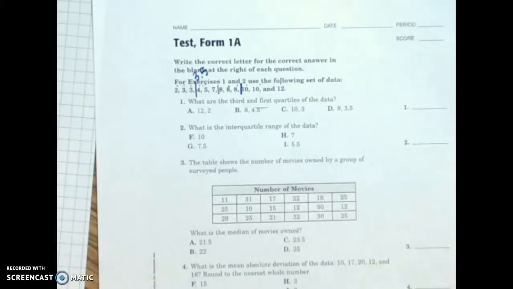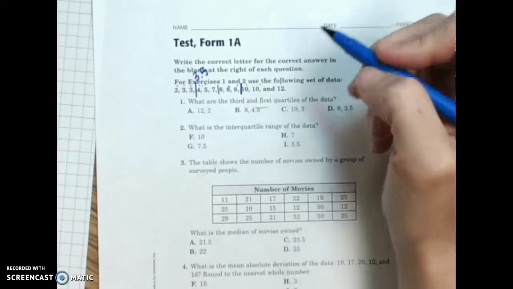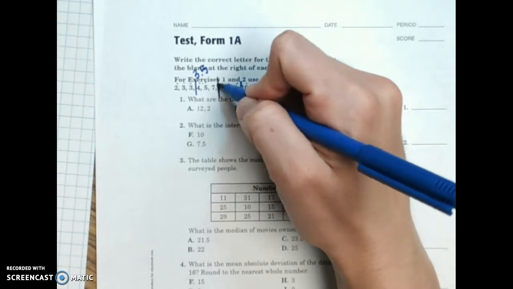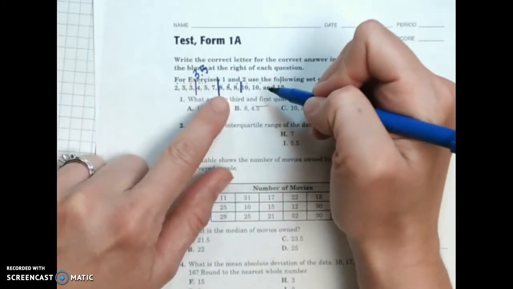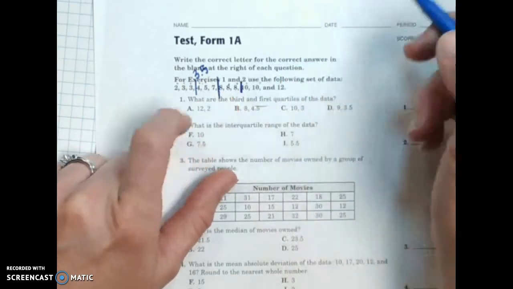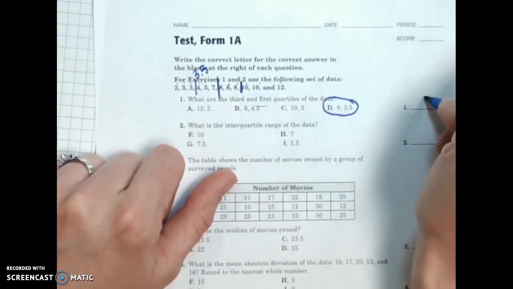Okay, so today we're going to look at our review for chapter 11. On number 1, it asks us to find the third and first quartiles. So I went about and I found the median right there. The middle for the first is 3.5. The middle for the third is 9. So our answer is letter D.